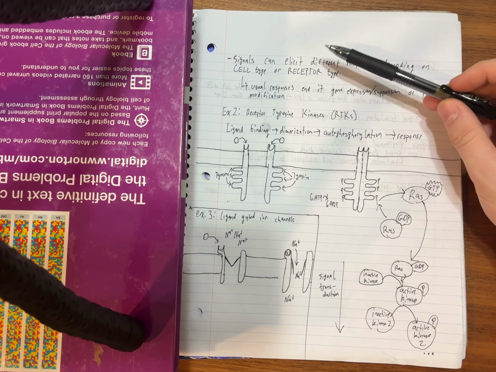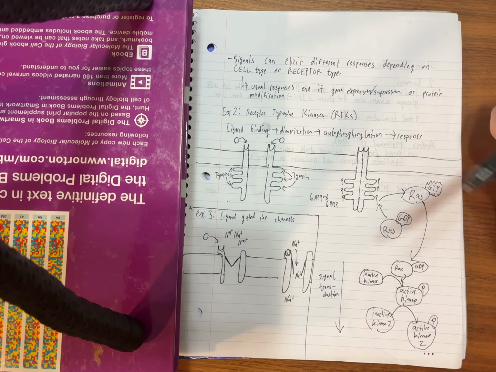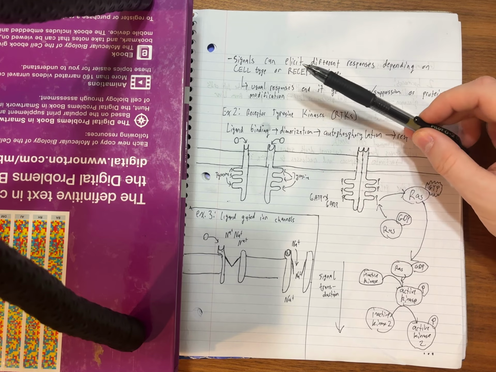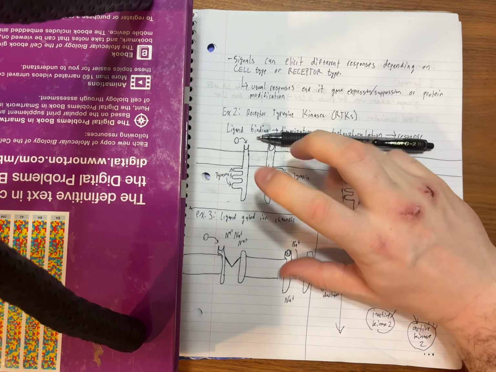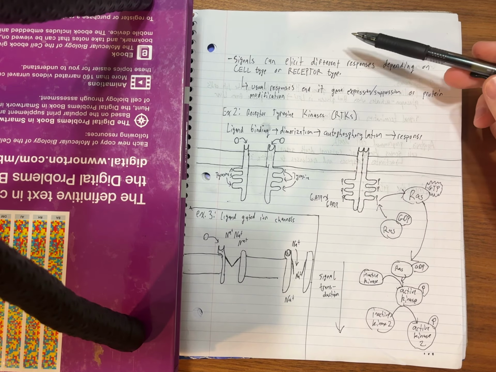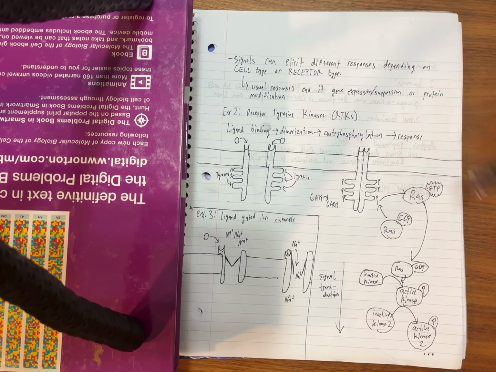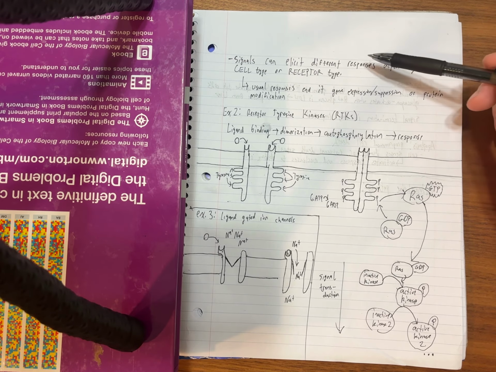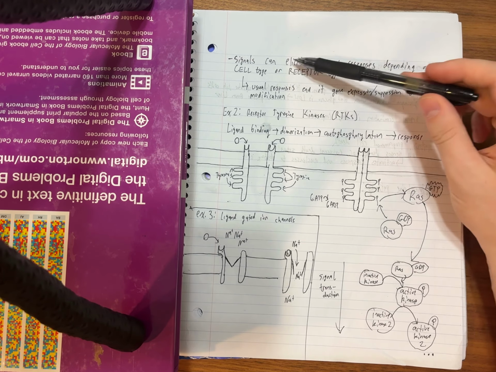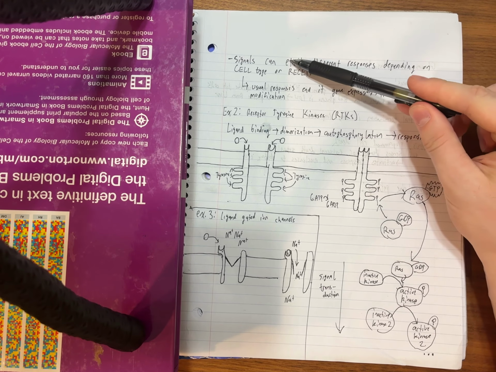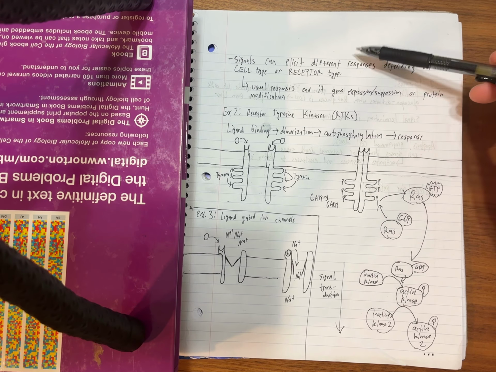But when I send that same stuff to the muscles, it might make them more excitatory. So it might make them a little more on edge, so to speak. And that's just because those are different cell types, or maybe they're different receptors. So that's super important to know, is that one signal molecule, like epinephrine, can affect different cells in different ways.